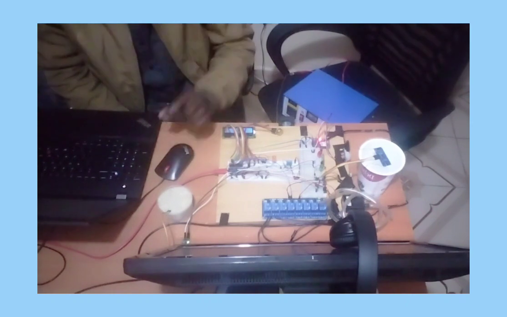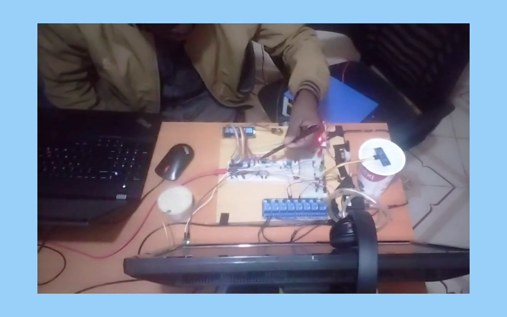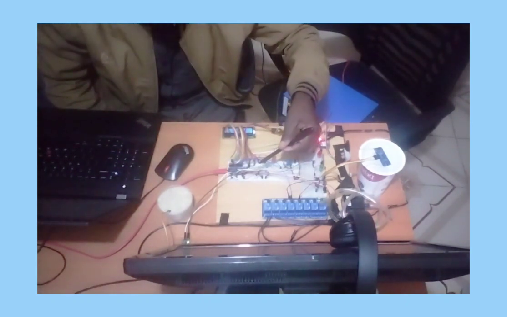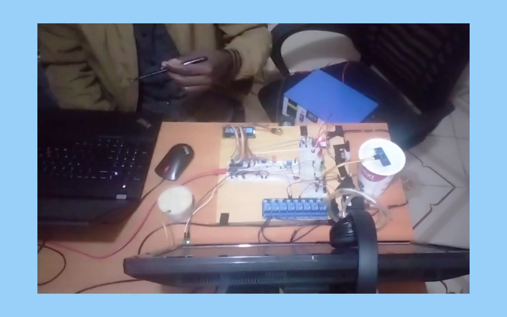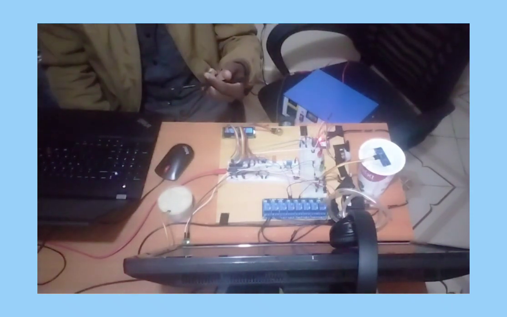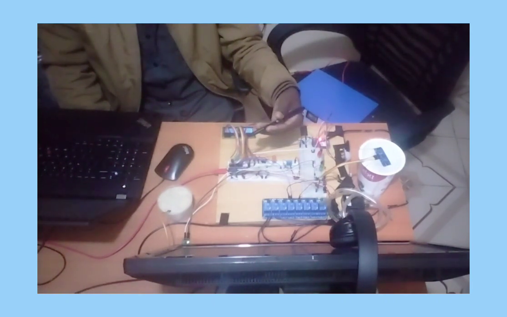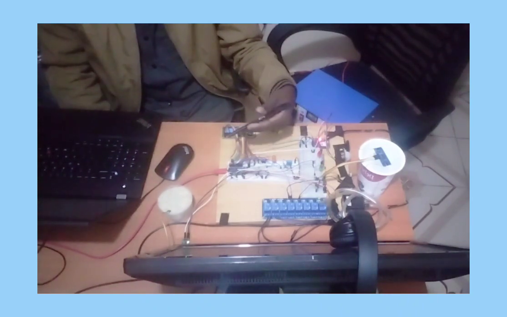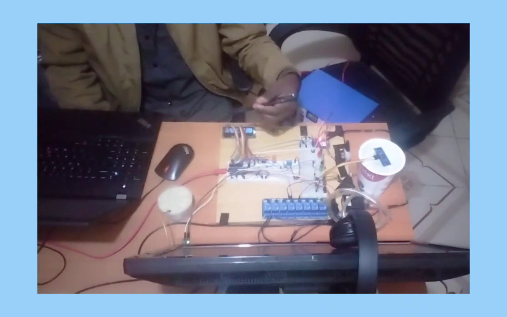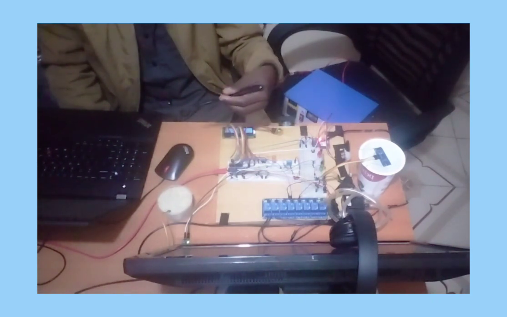Apart from that, it is the heart of the system. Apart from that, we have a light dependent resistor over here. A light dependent resistor is basically a resistor that works on the principle of photoconductivity. Basically, when light shines on the light dependent resistor, electrons are moved from the valence band to the conduction band. As a result of that, the resistance of the material decreases and can allow current to pass through.